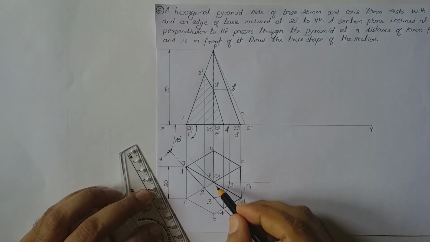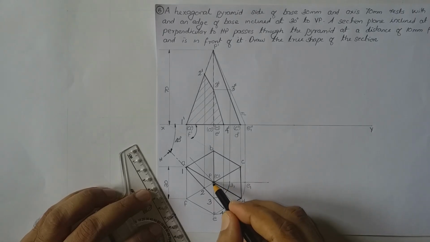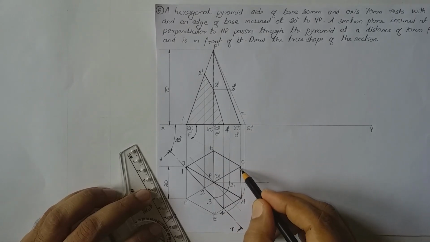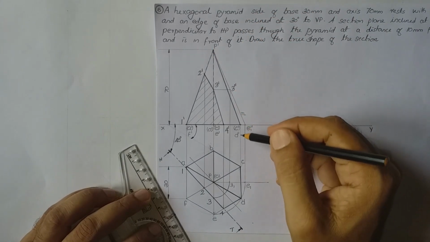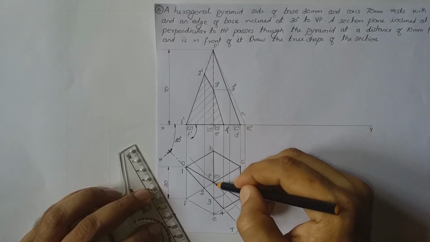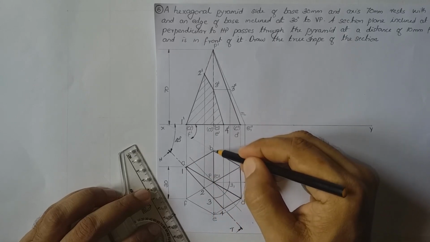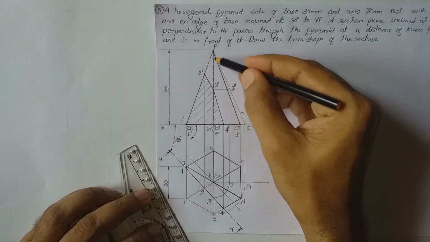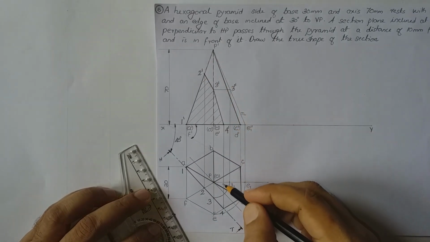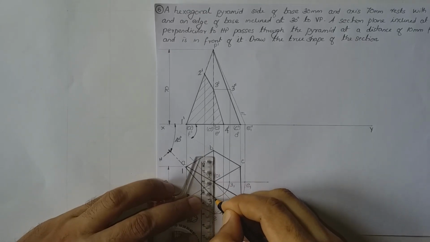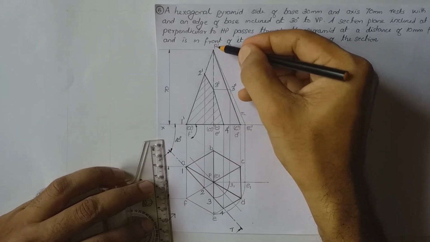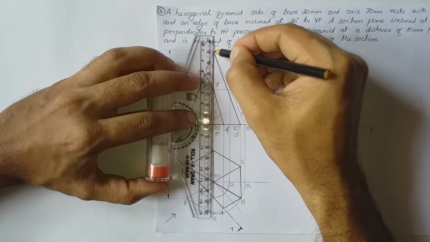In this case, even though PC is completely remaining, we are unable to represent it as a dash thick line in the front view. The same is applicable to PA and PB also, but I have already drawn it as a dash thick line here. In this case, P3 is remaining. So here this is P dash 3 dash, we shall draw it as a thick line.